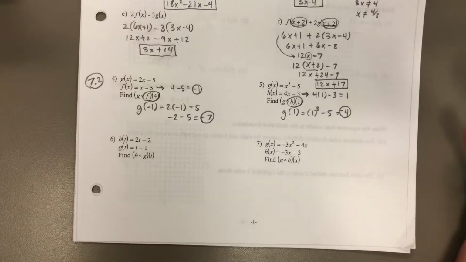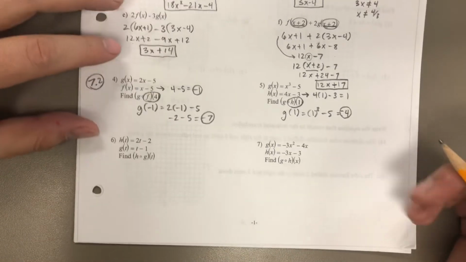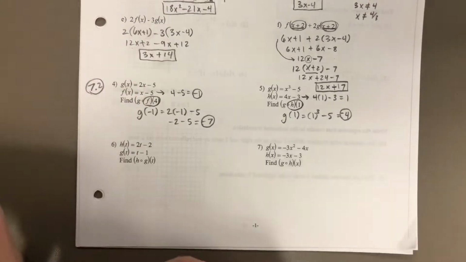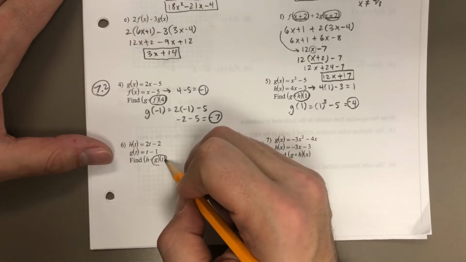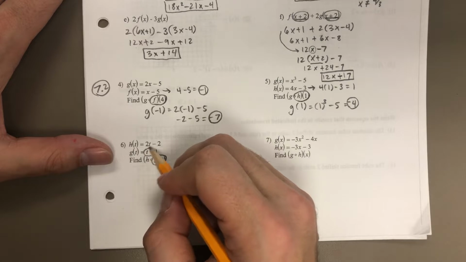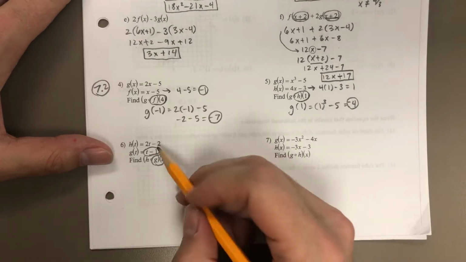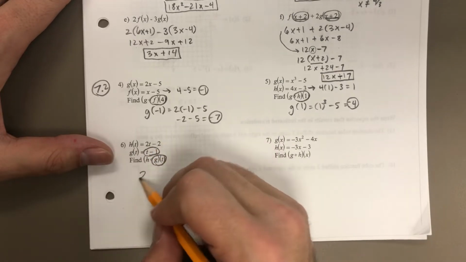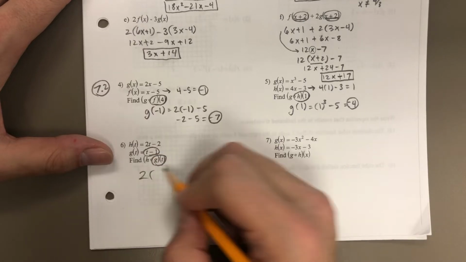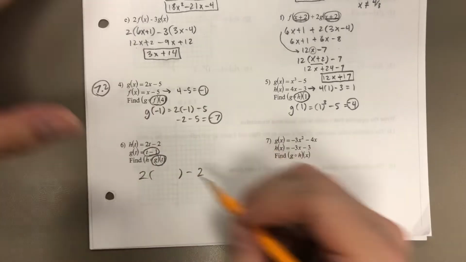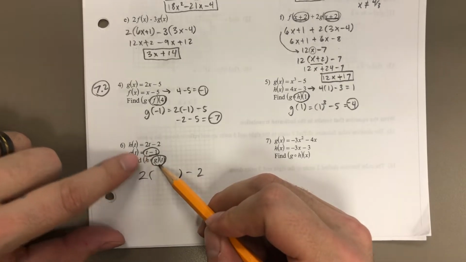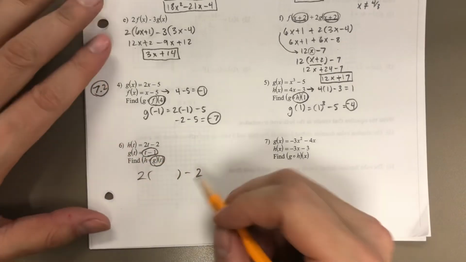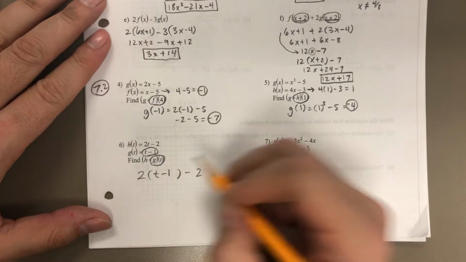For number 6 and for number 7, we're not plugging in anything particularly easy like a number. We're plugging in an actual entire formula. So what this means is that we're going to take the entire g function, which is t minus 1, and we're going to plug it in to the h function. So the h function is 2 times the t value, so the input value, minus 2. That's the h function in general. And what we're going to do is plug in the entire g function. So the g function is t minus 1. So we plug in t minus 1.